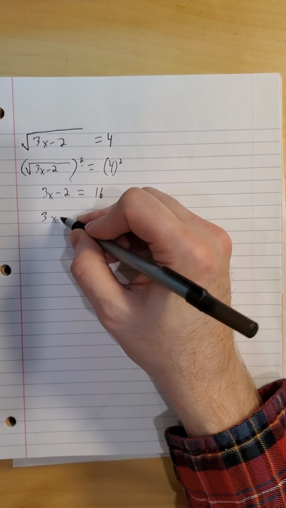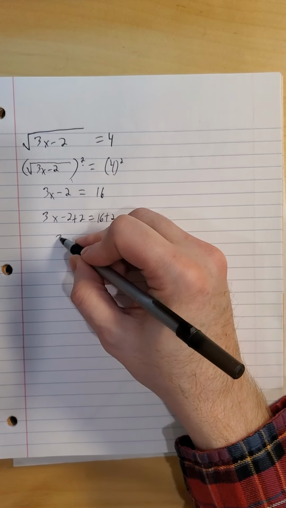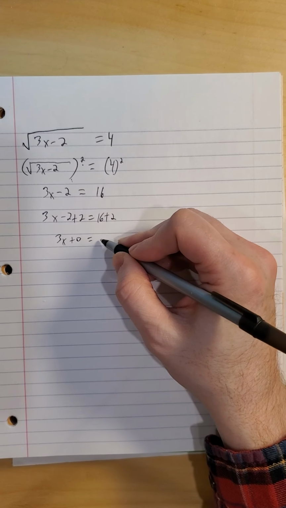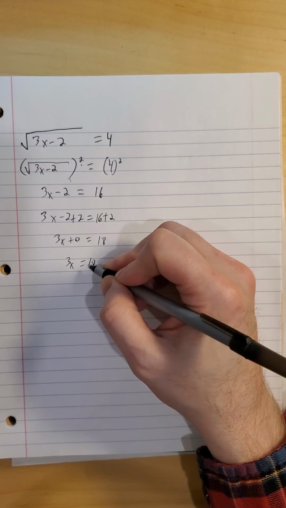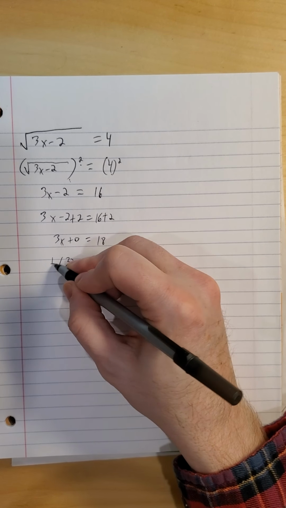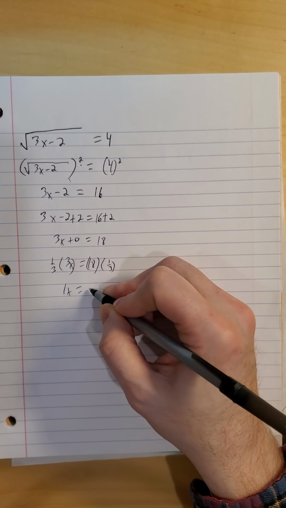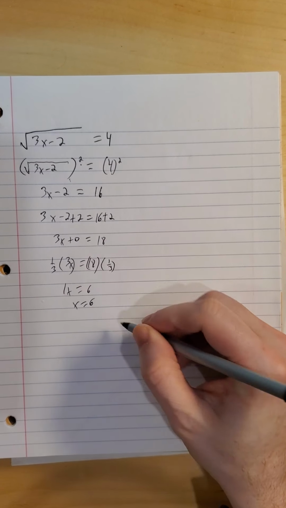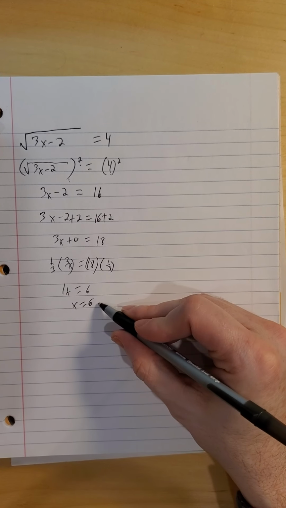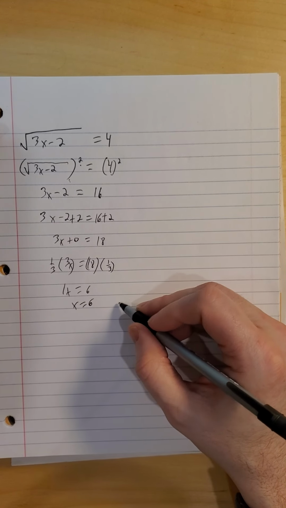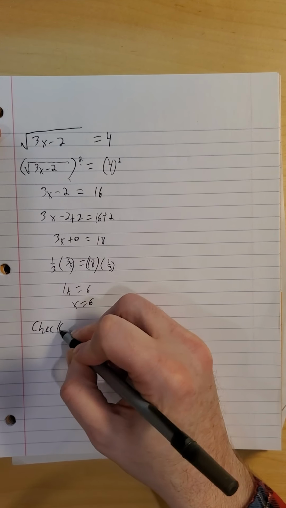So this one happens to be linear. So now we're just using addition property of equality, additive inverse, arithmetic, additive identity, and then multiplication property of equality. So 1x is worth 6, so x equals 6. So we have a possible solution. We don't know that this is a solution yet. This is only a possible solution. We have to check.